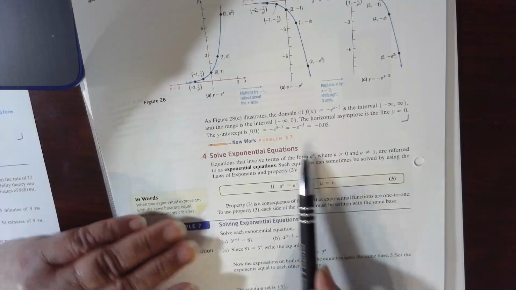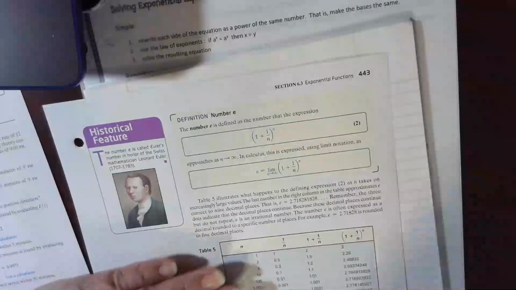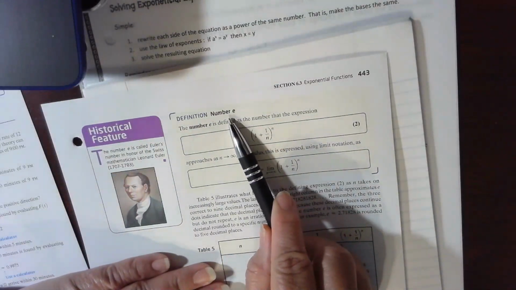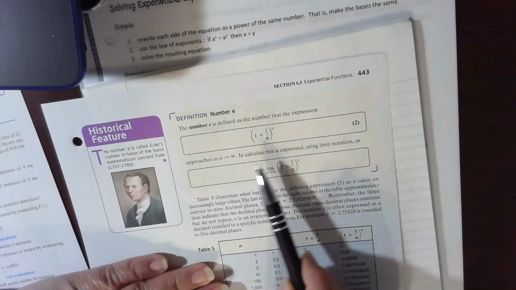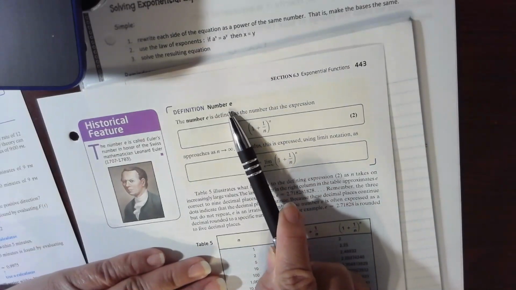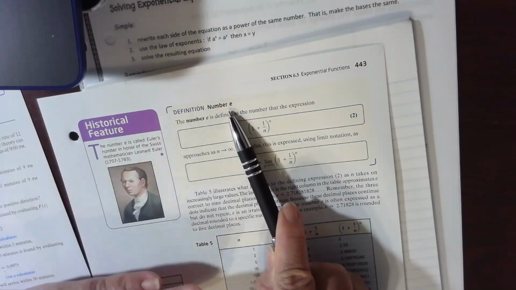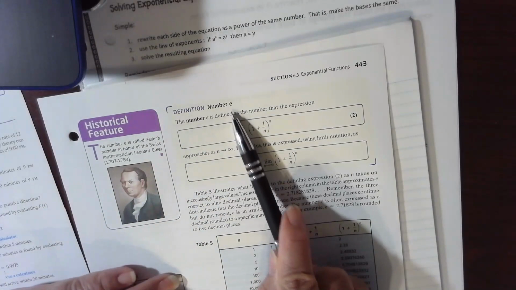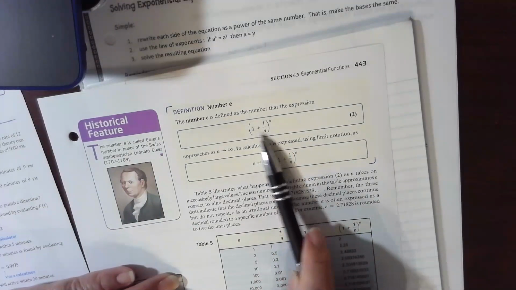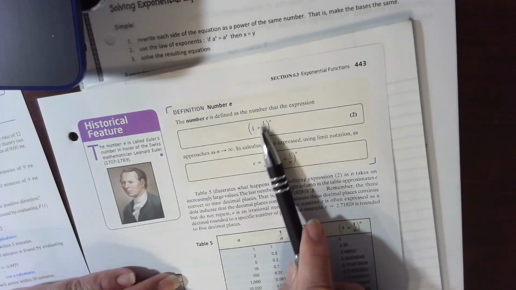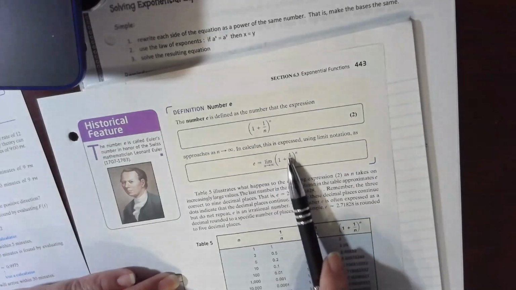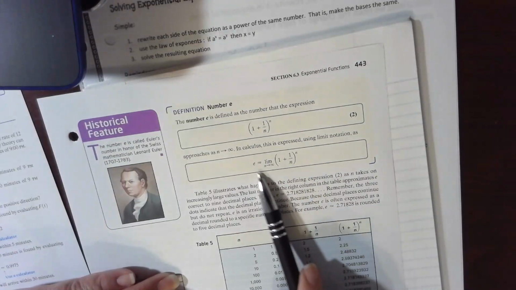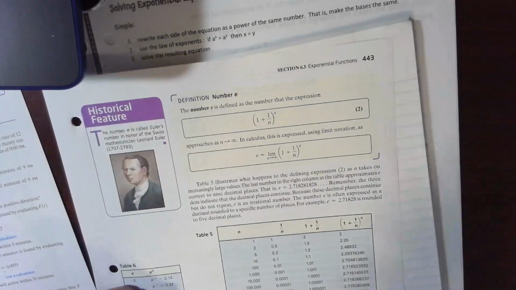Before we can begin that, we need to talk about a special number called E. E is like pi in that it is an irrational number. It's a decimal number that never ever ends, and it has a constant value. It can be approximated by this expression, 1 plus 1 over n to the nth power, and then in calculus we take the limit of that, and that gives us a value for E.